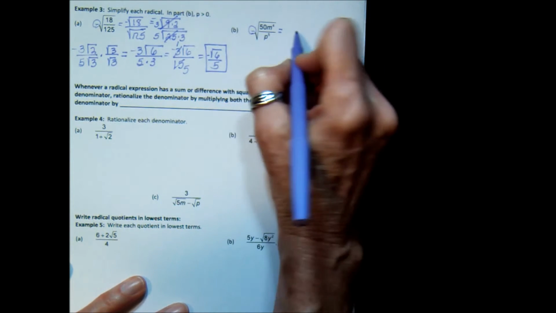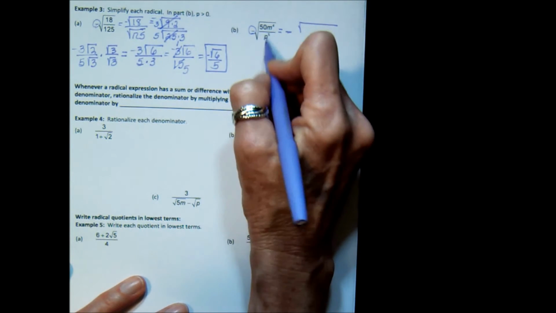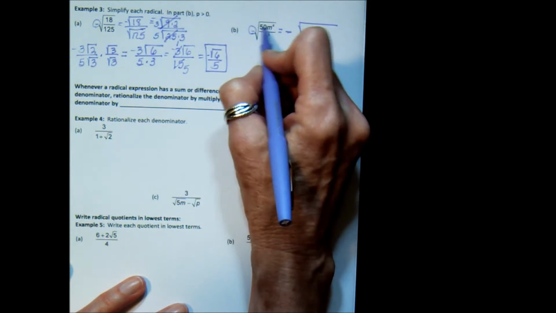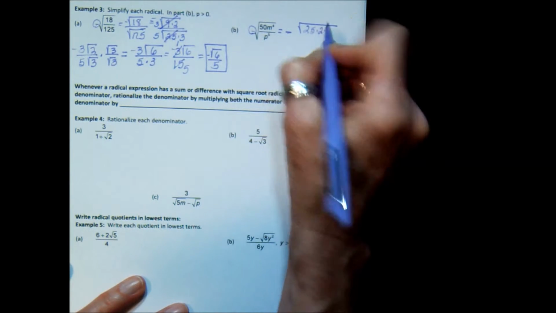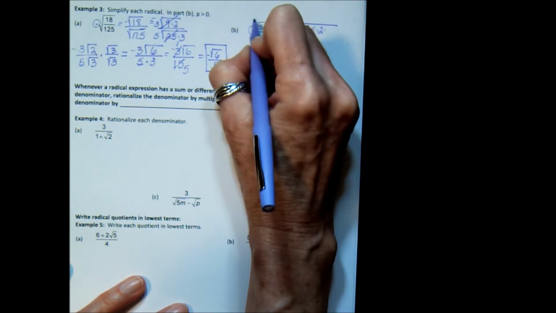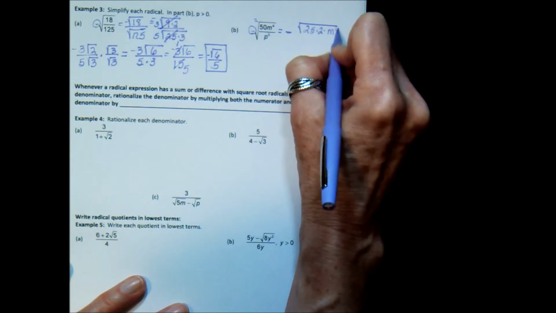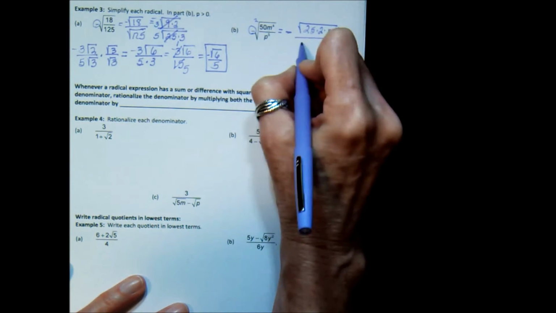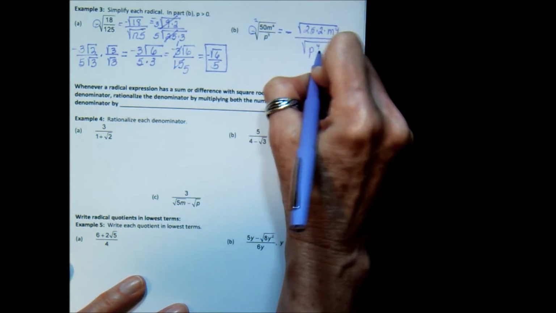Here I'm going to split this into two small radical signs, but I'm going to go ahead and break down 50 into 25 times 2. I don't need to break down the M4 because it's already divisible by the index. I'm going to leave it as M4 over. Down here, I am going to break that into something divisible by the index of 2.